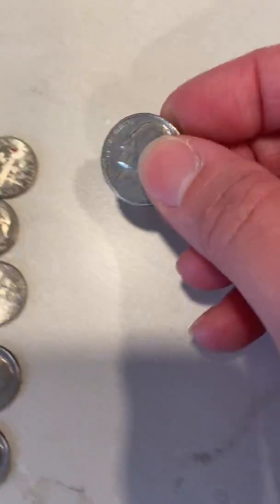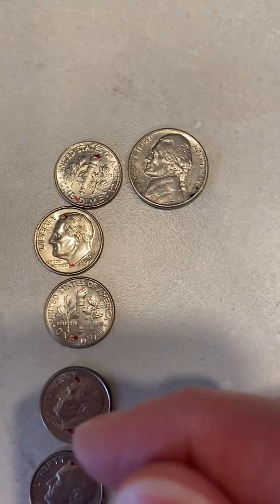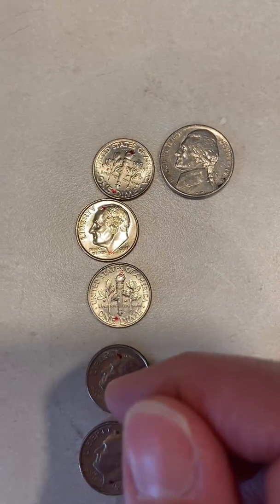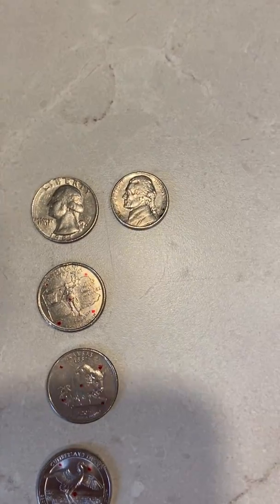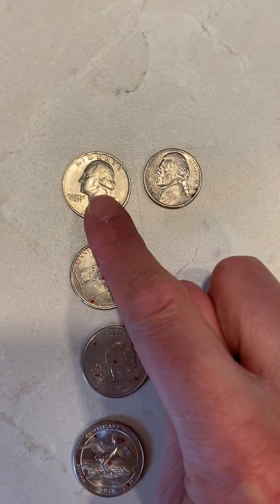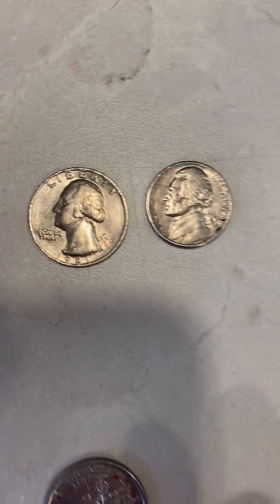The next coin that's lower in value than a dime is called a nickel. And a nickel is larger in size than a dime, but it's worth less. A nickel is easily confused with a quarter. A lot of people have a hard time telling the difference between a nickel and a quarter. Let me show you some of the differences.